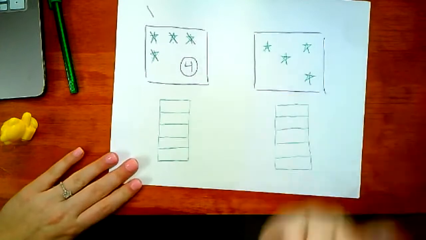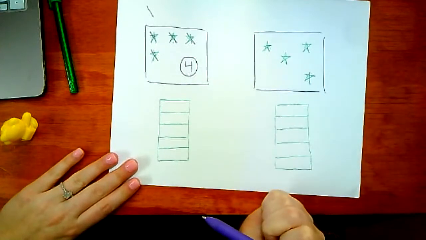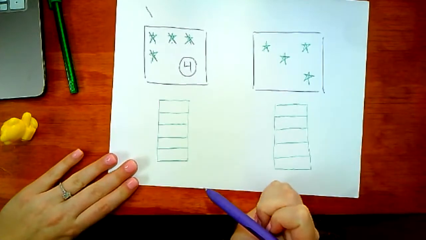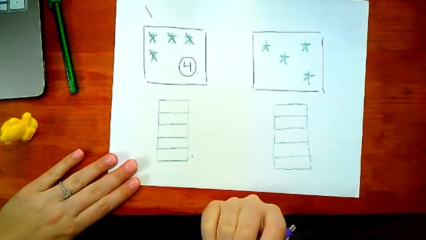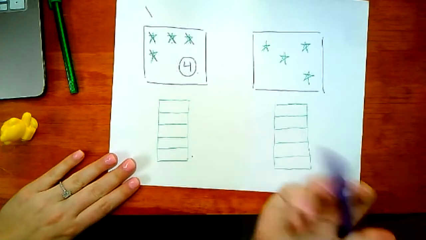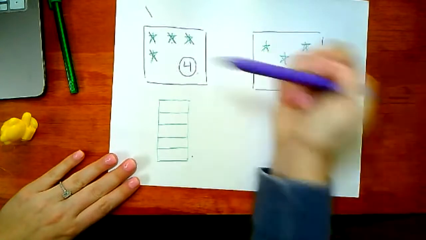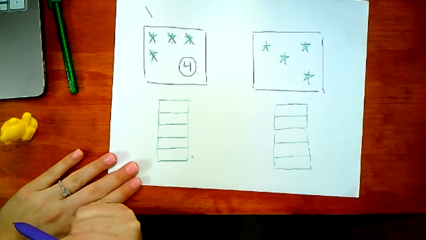So we have 4. So I need to color in how many squares? Yeah, you're right. I need to color in 4 of these. Wait a second. That's not a square. That's a rectangle. We're going to go ahead and color in 4 of these rectangles.